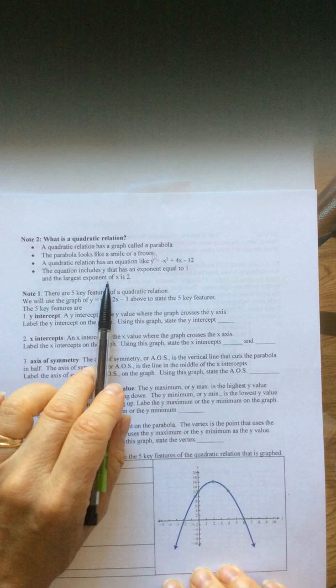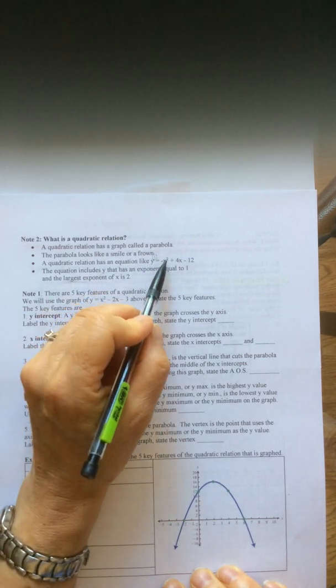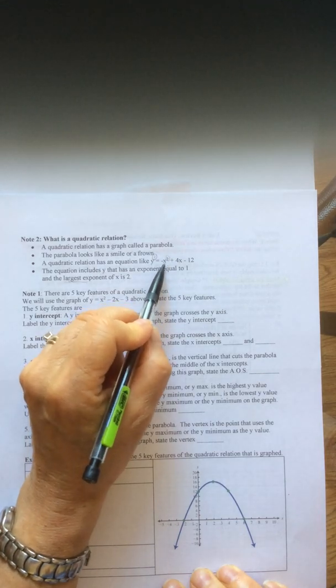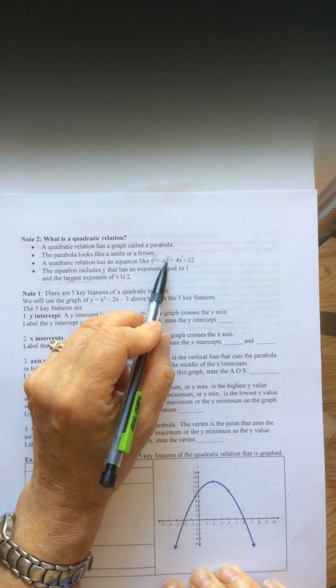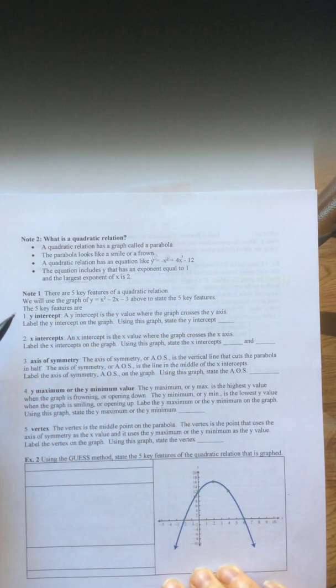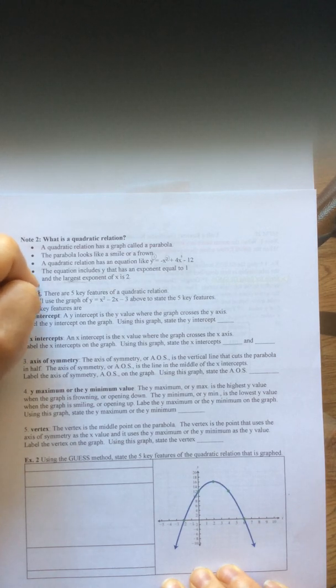And the largest exponent of x is 2. So this is an exponent of x, which is 2. This exponent of x is 1. The largest exponent is 2, because 2 is larger than 1. Okay? Note number, well, I should say 2.